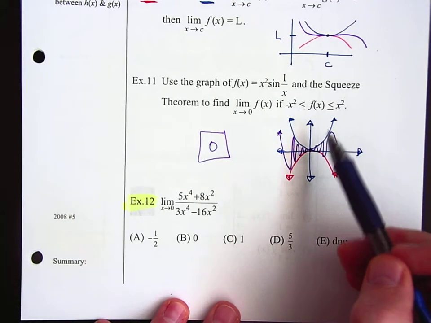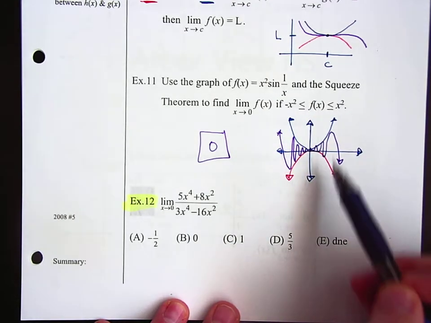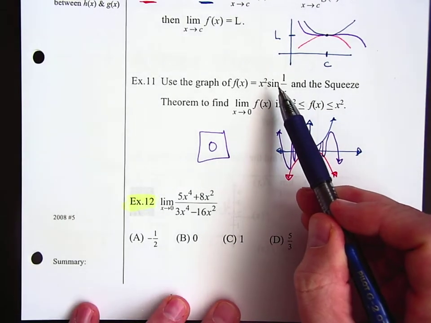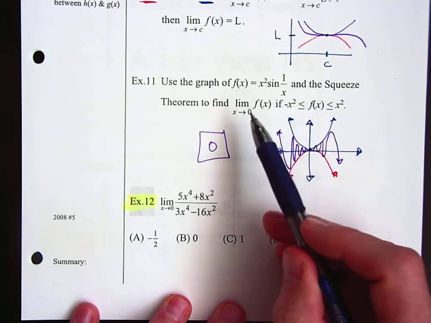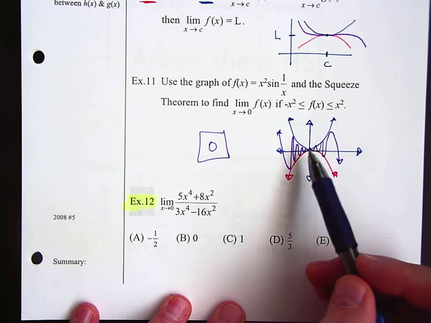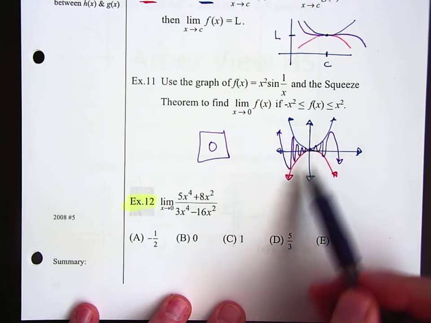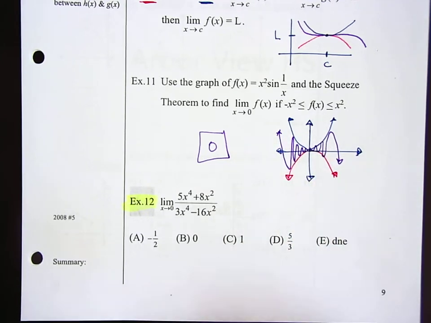So there's positive x squared, here's negative x squared. If you graph this on your graphing calculator, which you don't need to do, but you can if you want, it's in between there. The limit of the purple function at 0 has to be 0 because the limit of both of those is 0.